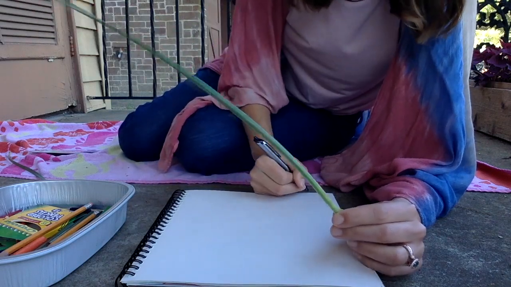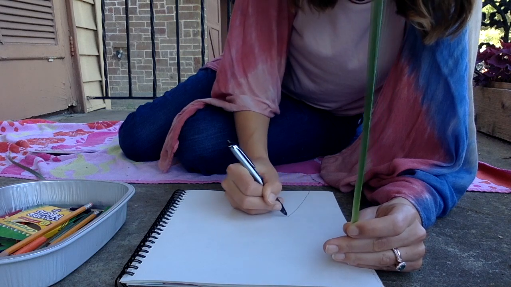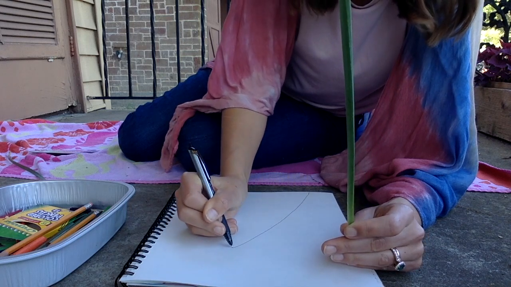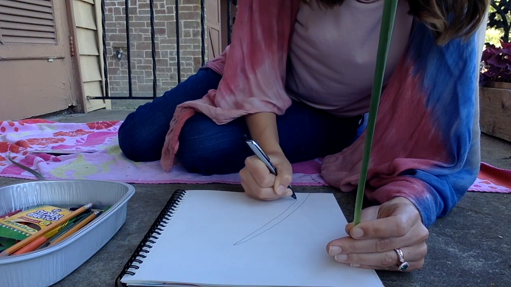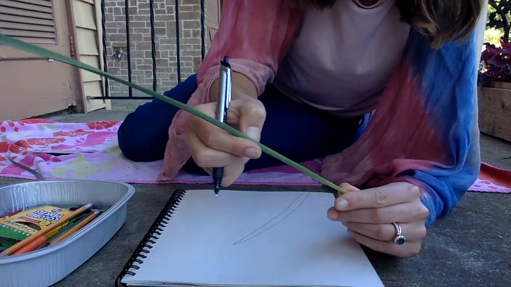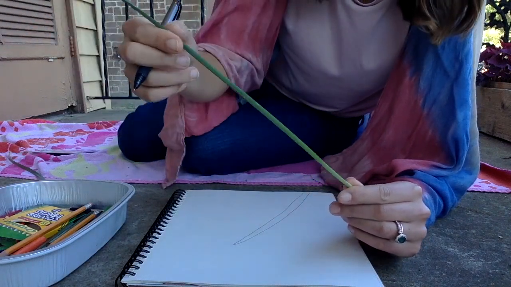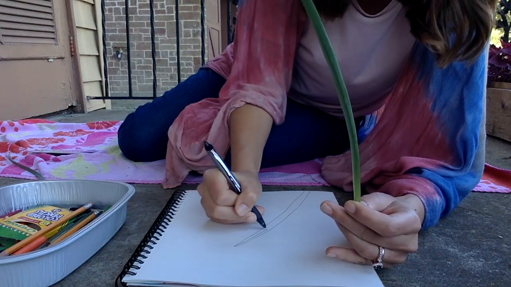So you're going to start at the bottom of your paper, and I want you to draw one blade of grass. And then as I'm looking at it, there are some lines that go through here. So I'm going to draw one line in the middle.